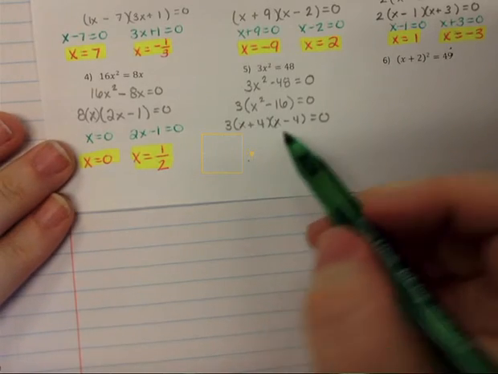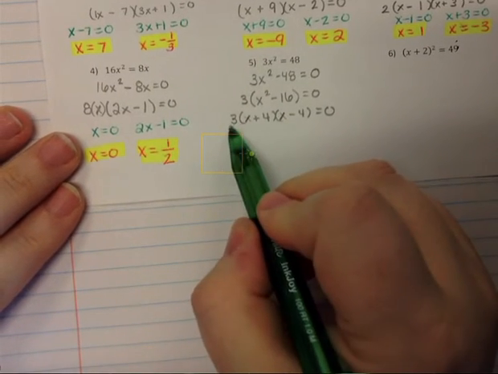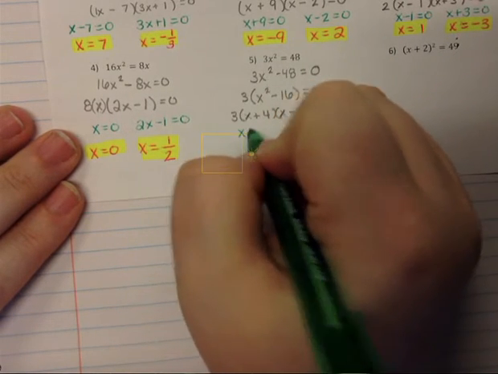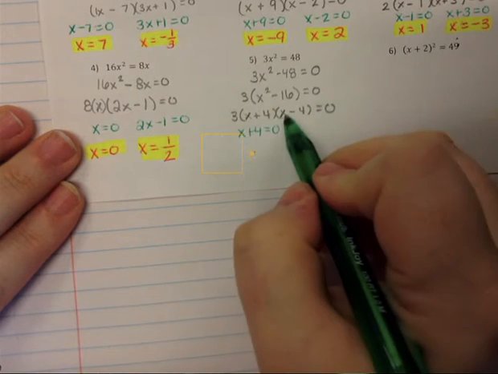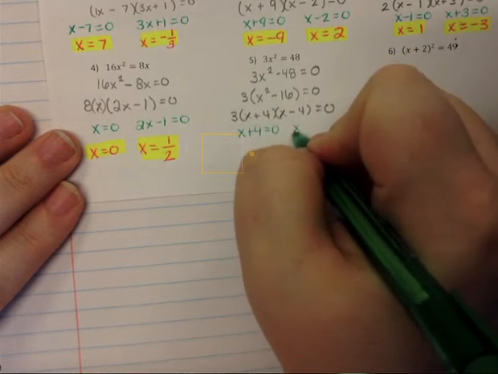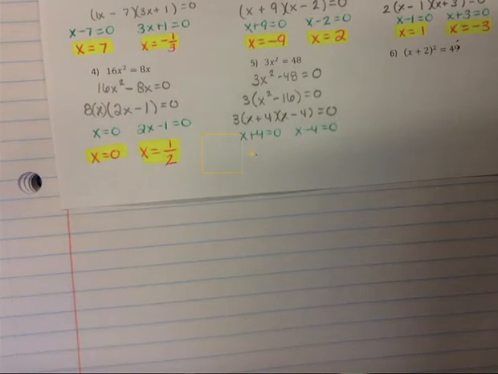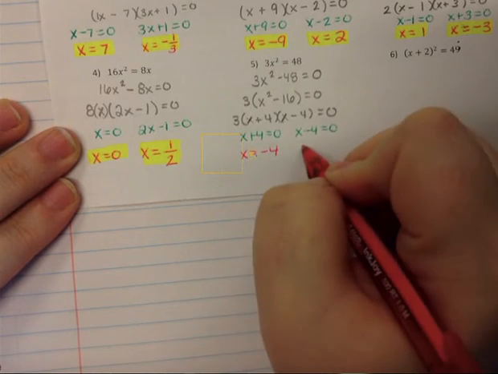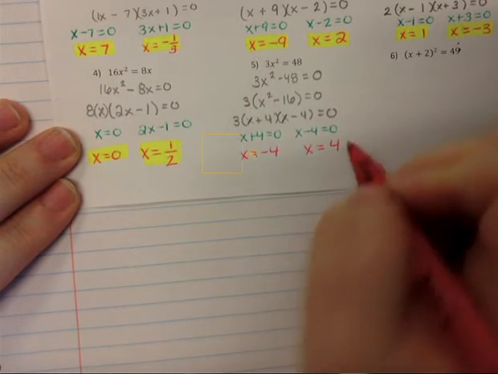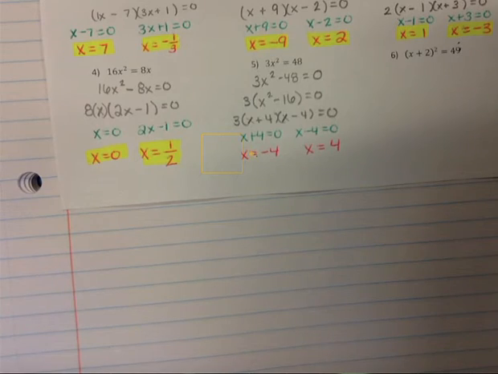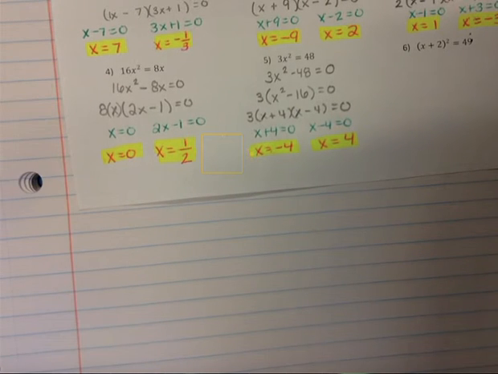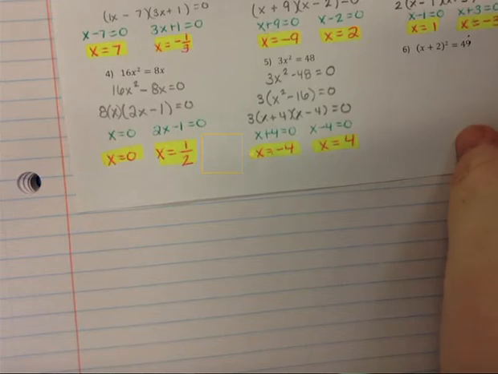Now we set our expressions equal to 0. 3 does not have an x with it. x plus 4 we need to focus on because it has an x. So we have x plus 4 equals 0, then x minus 4 equals 0. And now we solve. x will equal negative 4, and then x will equal positive 4. Those are our two solutions, negative 4 and positive 4. Again, that GCF of 3 did not have an x with it, so we didn't have to try and solve for that one.